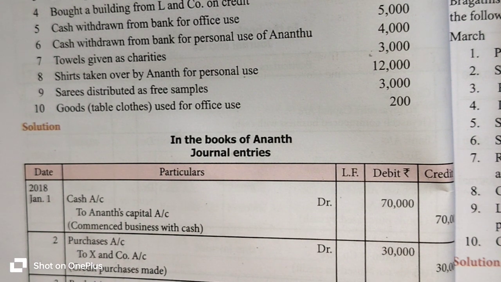That means what kind of asset you purchased or sold. For example, you purchased a building. It's an asset. You mention building, furniture, etc.